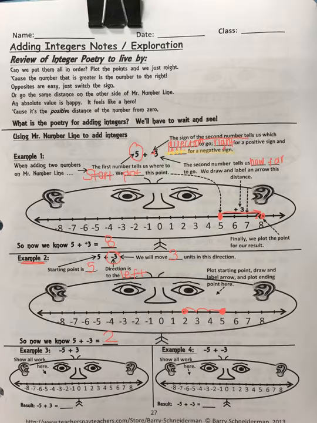2. So 5 plus negative 3 equals 2. Can you think of another number sentence that would result in that same answer when you start with 5? James? 5 minus 2. 5 minus 3. Very good. So 5 plus negative 3 is the same thing as saying 5 minus 3. You can almost replace that plus sign with a subtraction sign since you're adding a negative number. All right, go ahead and try examples 3 and 4 on your own.